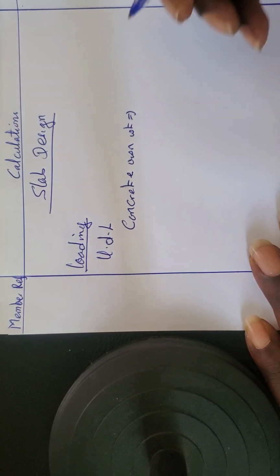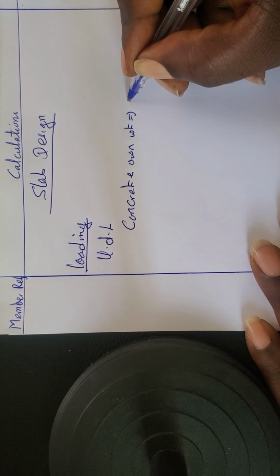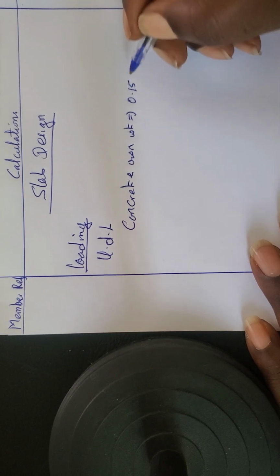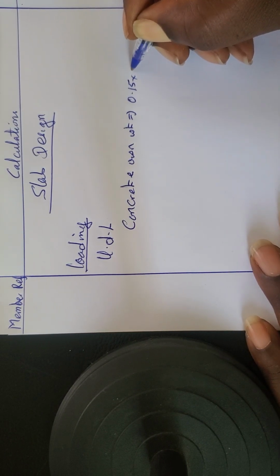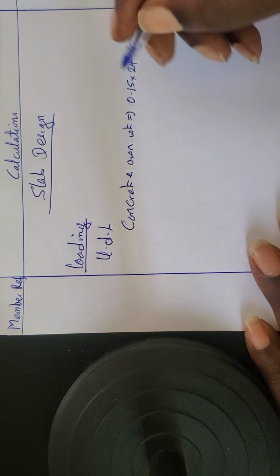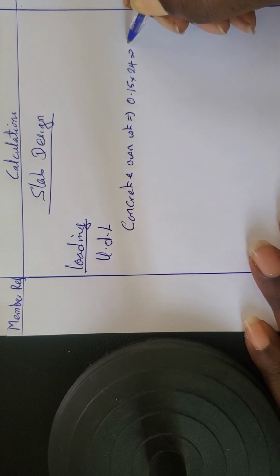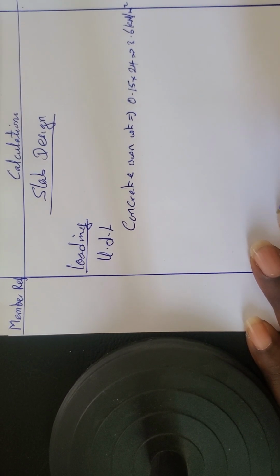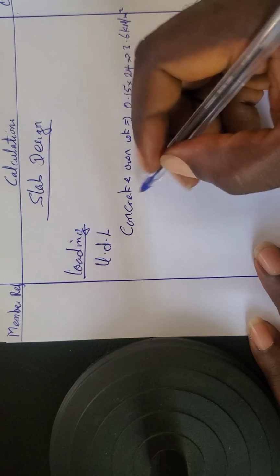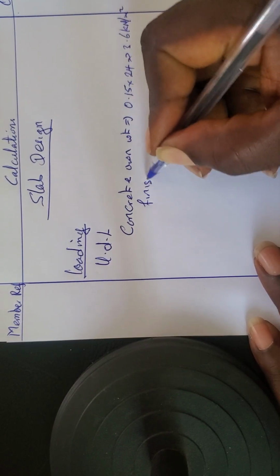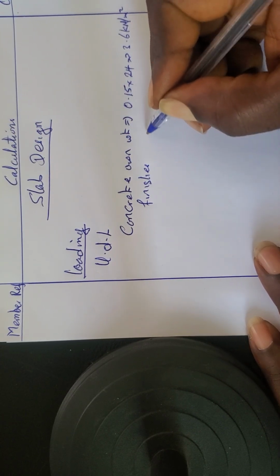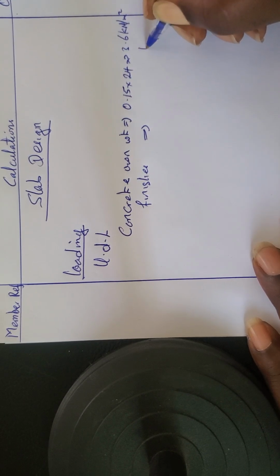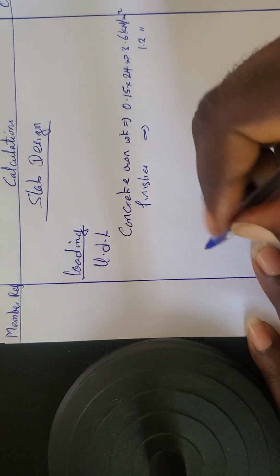This ultimate design load, you see concrete own weight will be given as, the thickness of our concrete is 150 mm, divide by 1000 to give you meters, then times 24. This is concrete own weight. This one will give me 3.6 kilonewton per meter square. Alright, then we have finishes. These are dead load. Finishes is taken to be 1.2 kilonewton per meter square.